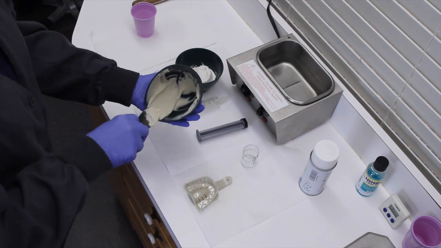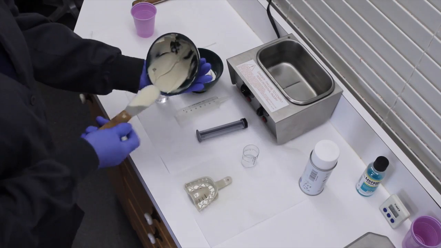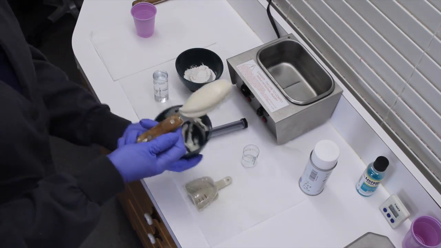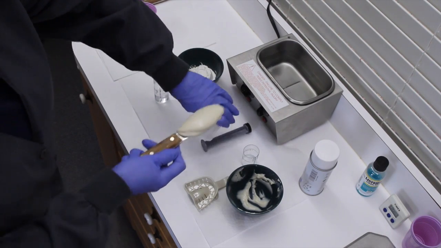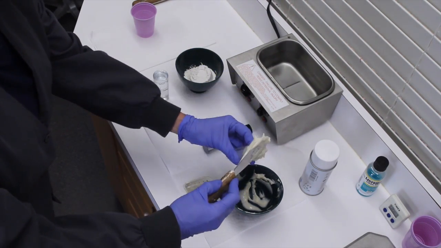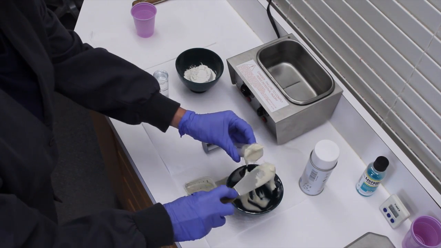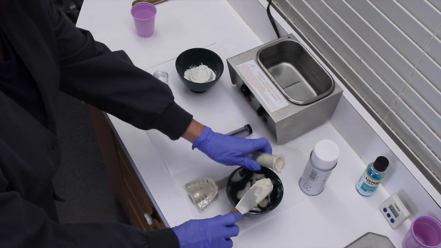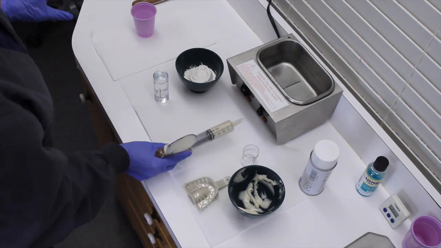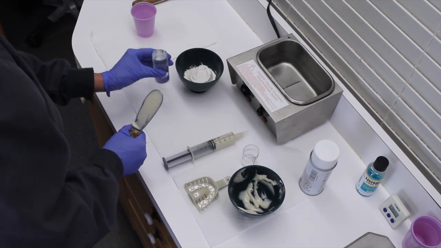So she's mixing. The most important thing here, of course, is to have a nice, smooth, homogeneous mix. And again, with the working time we have, with the water temperature, this does a nice job. Now, if she is working with me, as we will do in the demonstration, after she fills that, she's going to hand that to me. If she's working by herself, she's going to very simply, as she will show here, load the syringe and set that aside, and then mix the high viscosity.